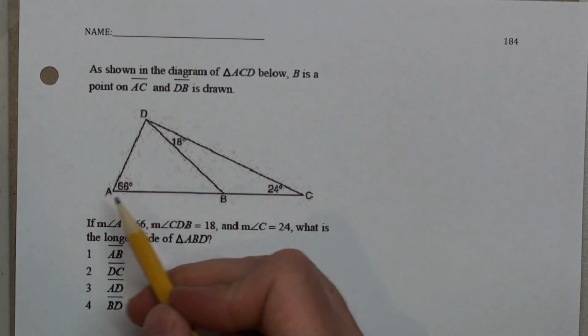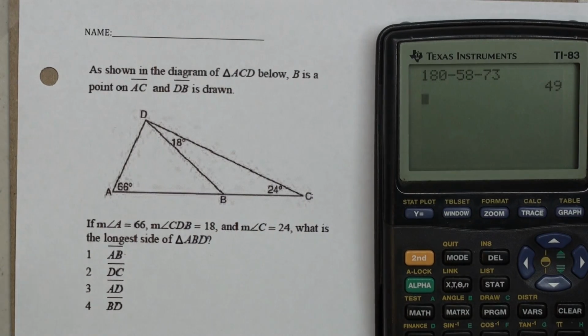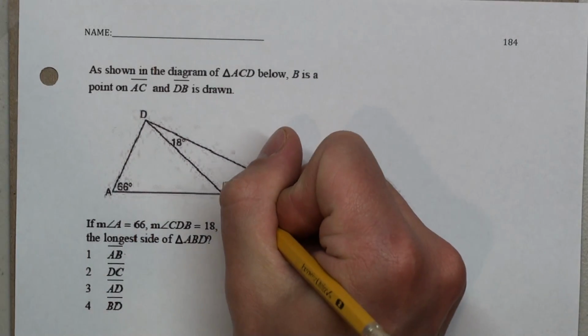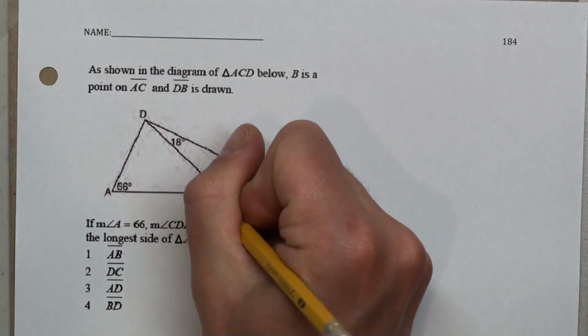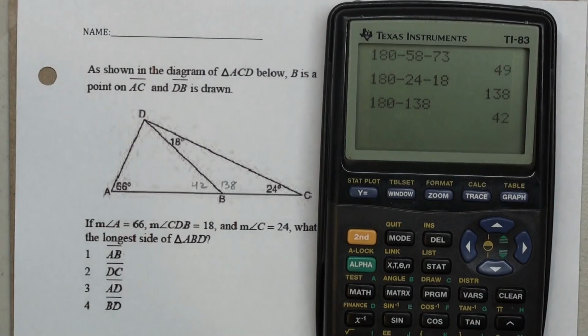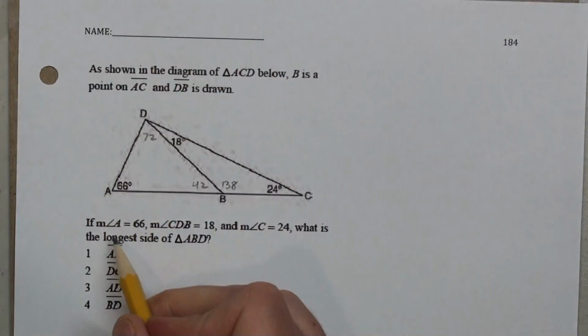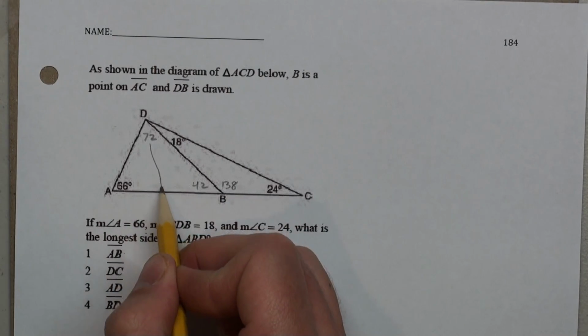Okay. Let's see, 24 and 18, I can find this angle over here, right? I can do 180 minus 24 minus 18, it's 138. Then I can do 180 minus 138 and get 42. Then I can do 180 minus 42 minus 66 to get 72. What is the longest side of triangle ABD? So it would be AB.